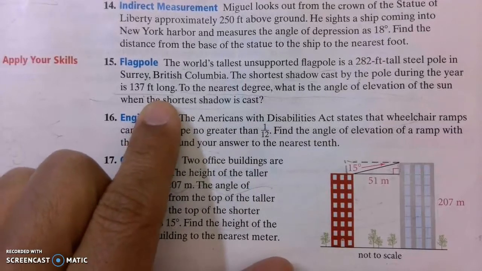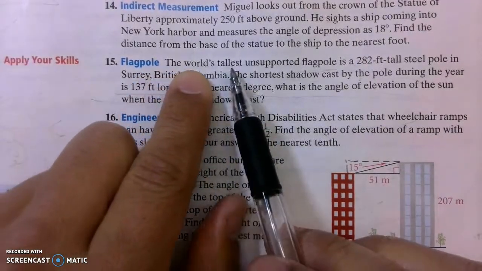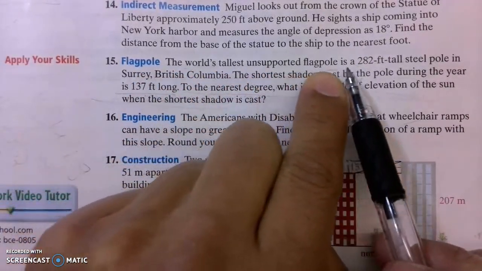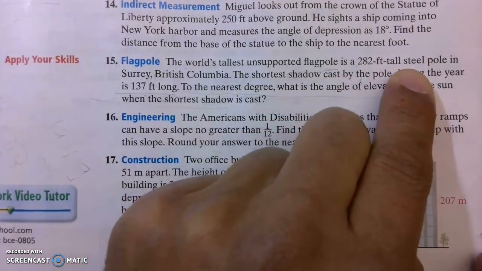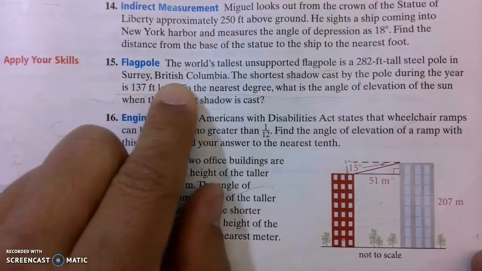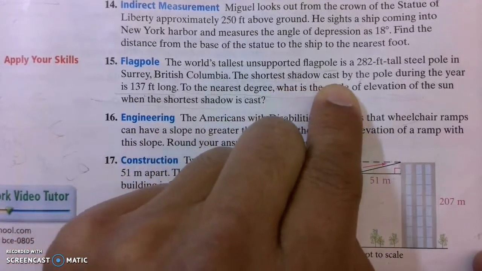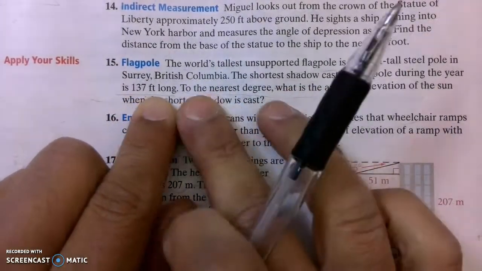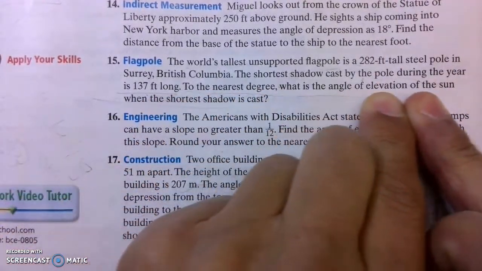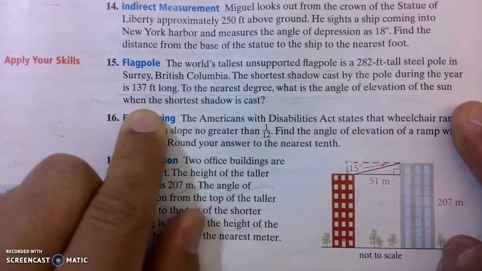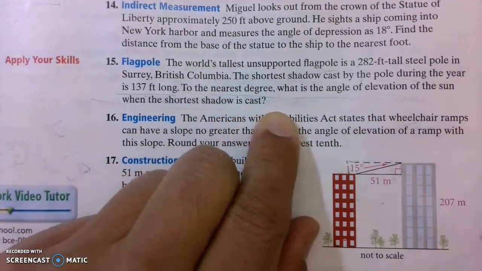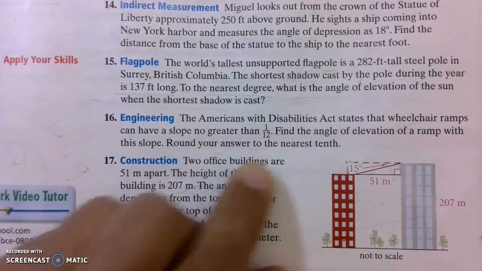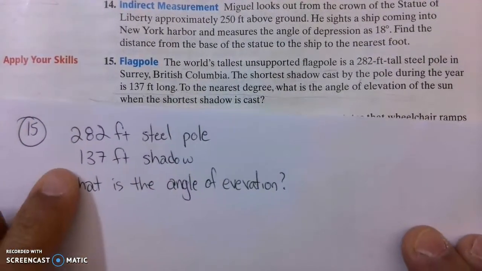And then go ahead and solve that for number 14. All right, this is word problem number 15. Flagpole. The world's largest unsupported flagpole is a 282-foot-tall steel pole in Surrey, British Columbia. The shortest shadow cast by the pole during the year is 137 feet long. To the nearest degree, what is the angle of elevation of the sun when the shortest shadow is cast? So let's try to draw this scenario here. Here is the important information.